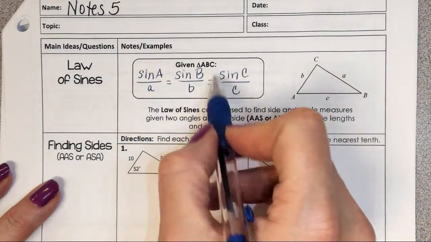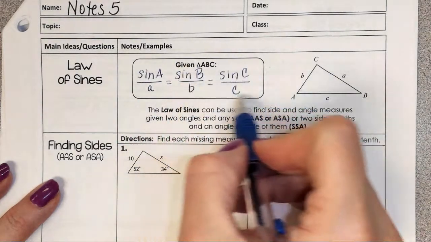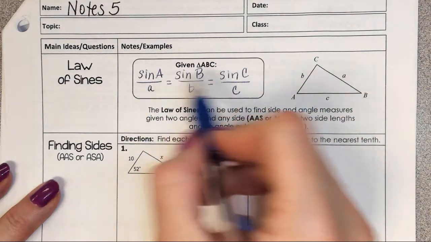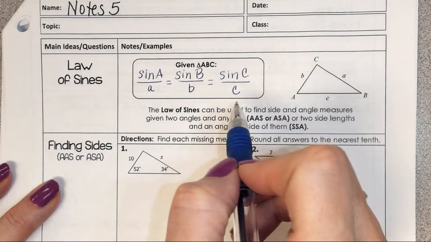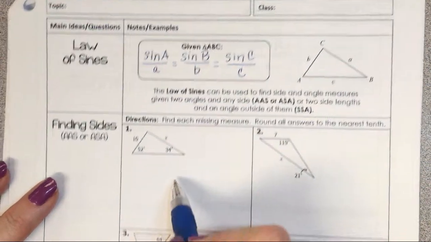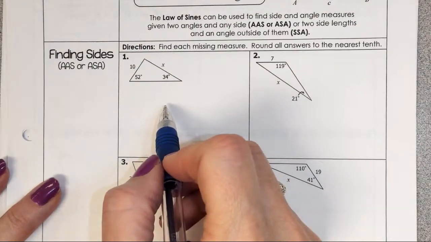I can use these two, I can use these two, or I can use the first and the third, whatever's the most helpful.